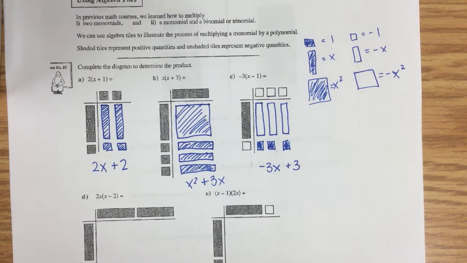I want you to take a second now, pause the video, pair up with a partner, and work on D and E together. When you have finished, so take about 2 to 3 minutes, finish up D and E, and then I want you to compare your answers to mine. Okay, so let's do that now.